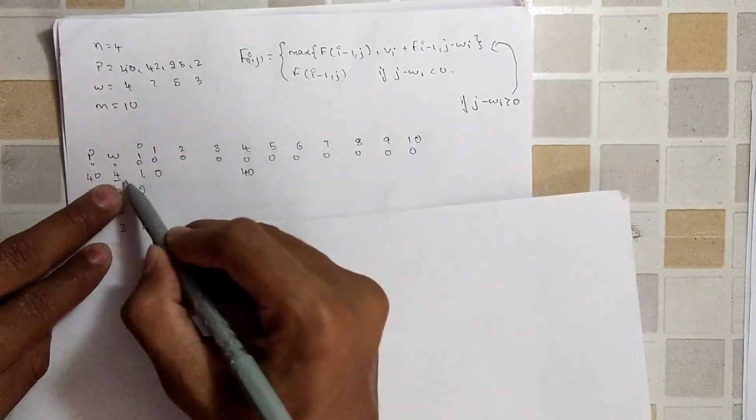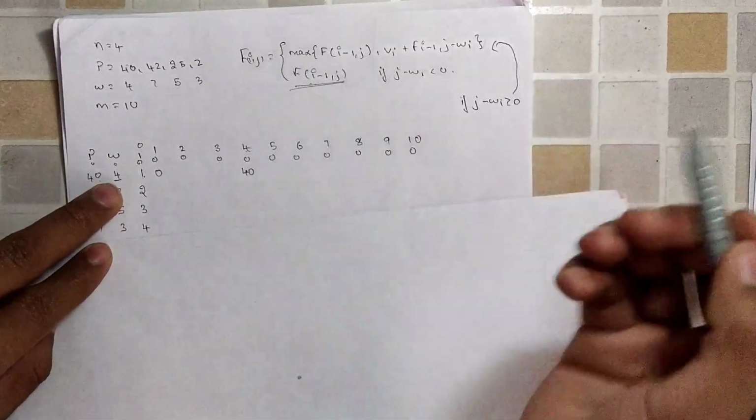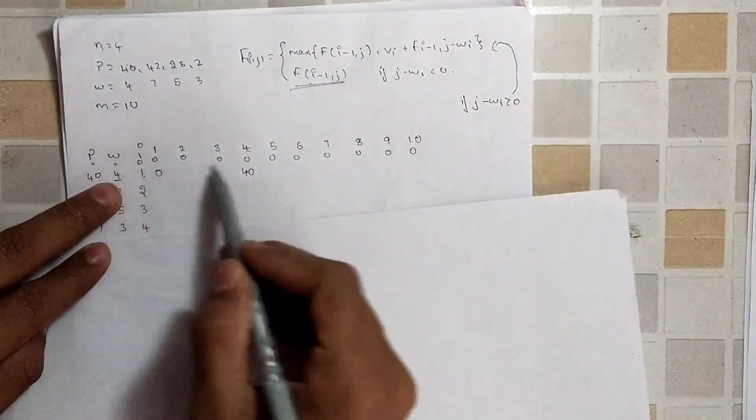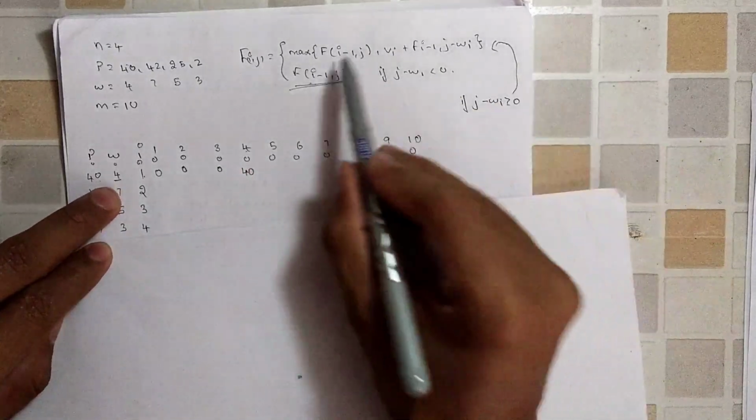Again, 2 minus 4 is minus 2. So for minus 2, the profit added will be i minus 1, comma j. So i minus 1 is 1 minus 1, 0. In the 0th place, what do you have? The same way till here. For 4, what will we have? 4 minus 4 is 0. So this will work out.